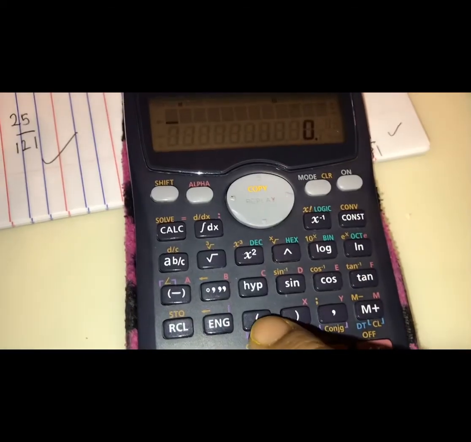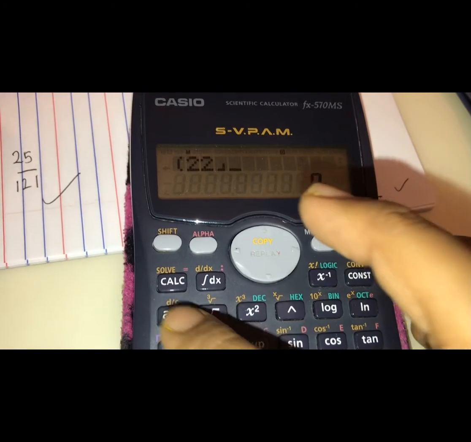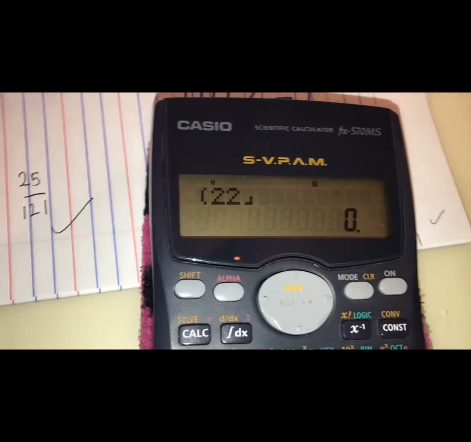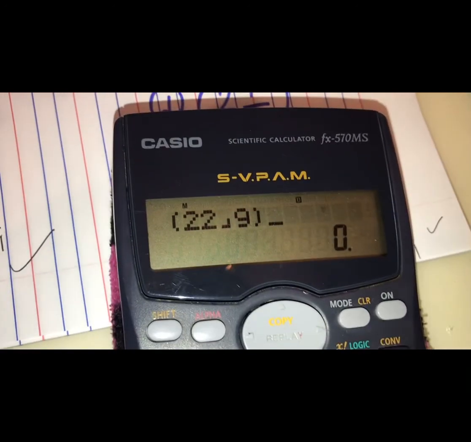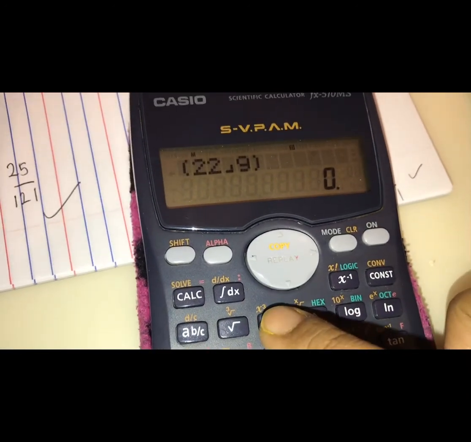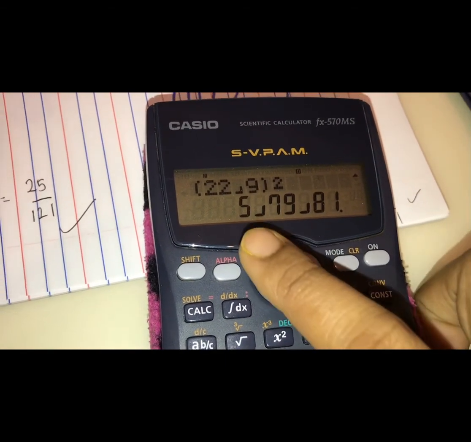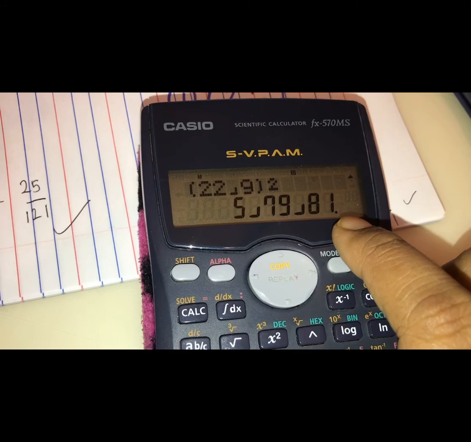You open bracket, and then you press 22 over 9, close bracket, and then press square, and then press equal. Look, you get 5 79 over 81.